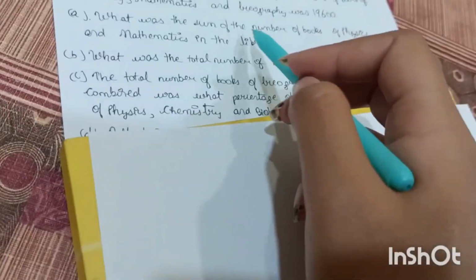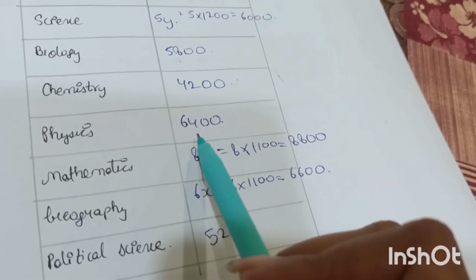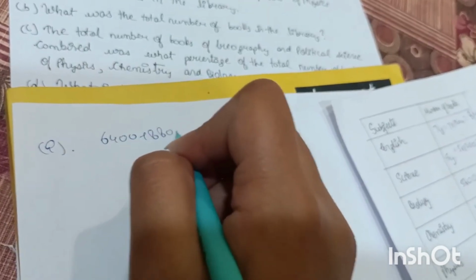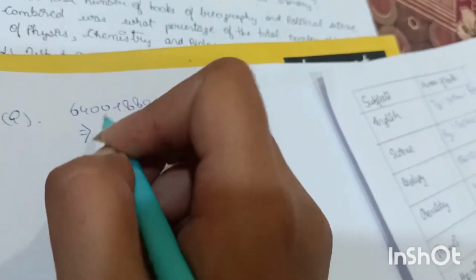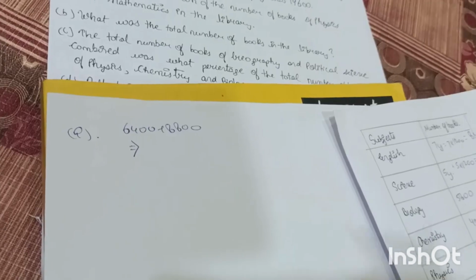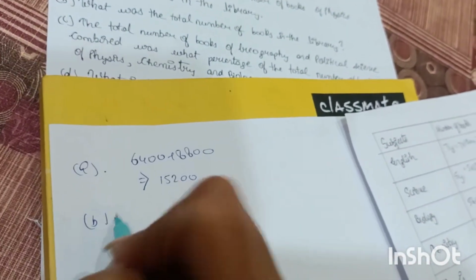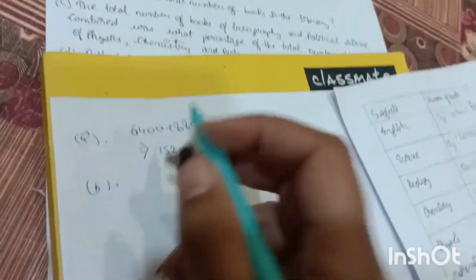Okay, so for the first question you can see we have to find the sum of physics, maths. So value for physics you can see it is 6400 and maths it is 8800. So now let's solve. 6400 plus 8800, so when you will calculate you will get the value as 15,200.